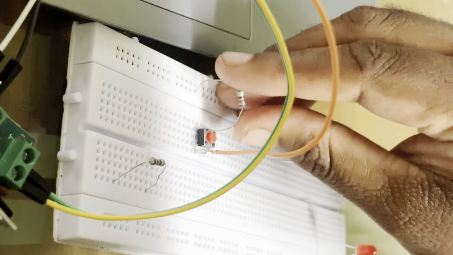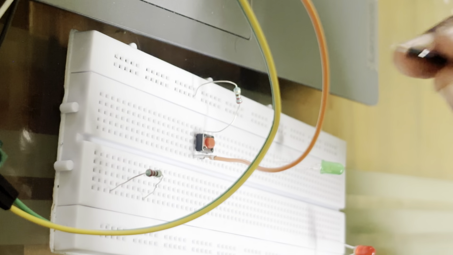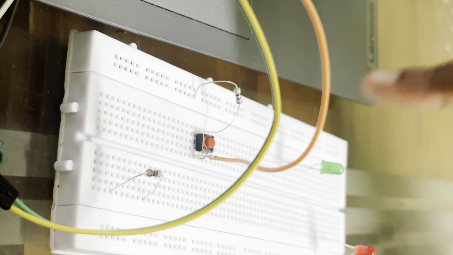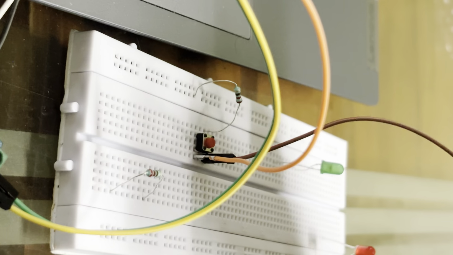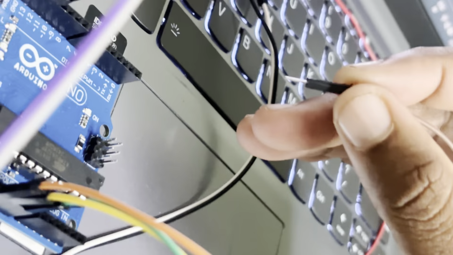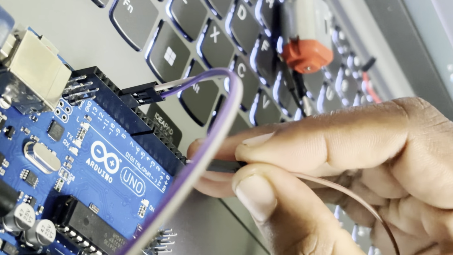Now the button gets two connections. One is from 5 volt, another one is from the resistor. Now we need to make this point as ground. Also the button has two connections. One is to the D2, which is connected to the resistor end. Now we are going to connect this D2 to the resistor end. D2 means 2, so this pin is 2. We are connecting to this pin 2.